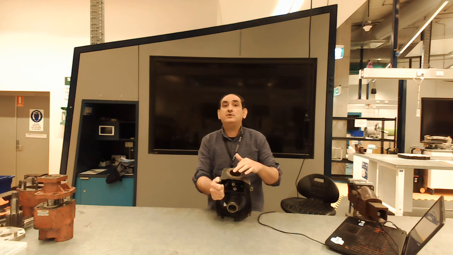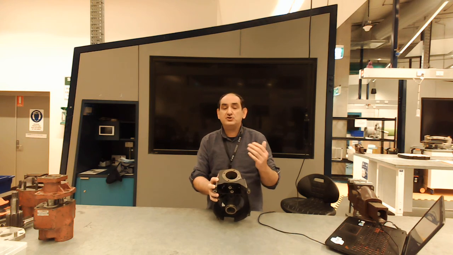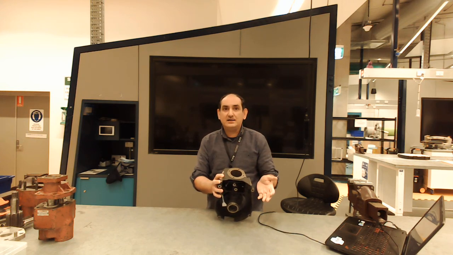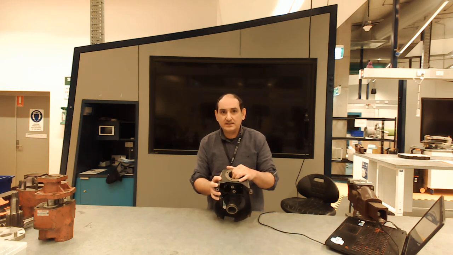Second one, we can do the boring process. The boring process is something similar to the drilling operation, but instead of creating the hole, we're going to enlarge the hole by the boring process. Now you'll say, okay, why are we enlarging the hole? Because during the operation of the casting, we can create the pre-holes by putting something inside.